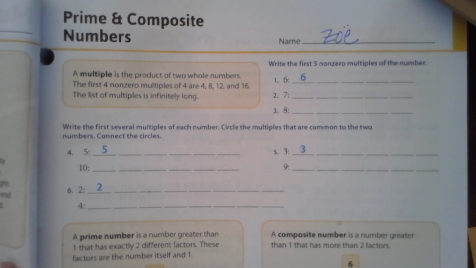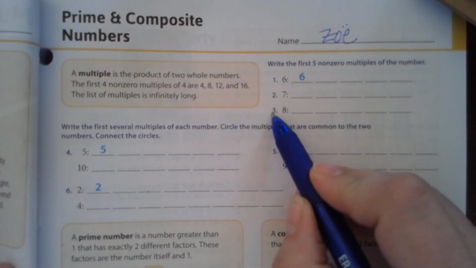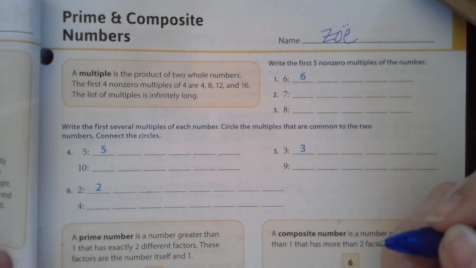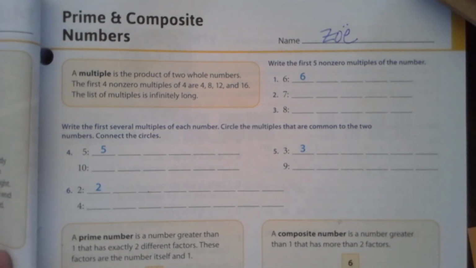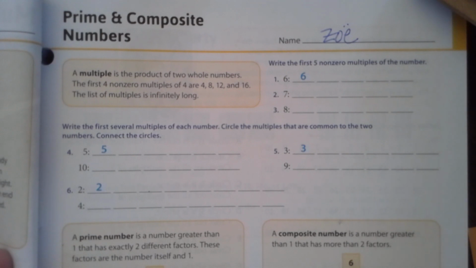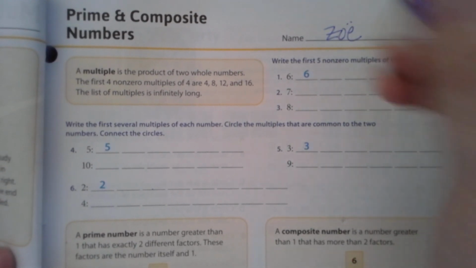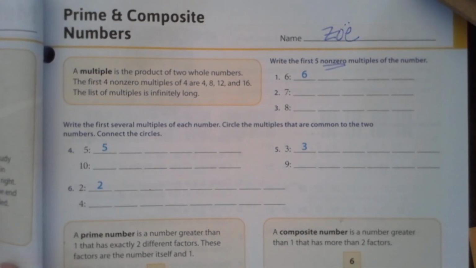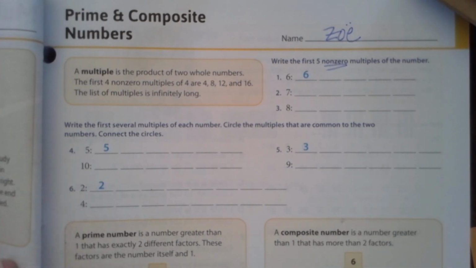Okay, so let's take a look at our first section, 1, 2, and 3. By the way, if you get these wrong, and we've gone over them in class, you're dead to me. Now, what they want you to do in 1, 2, and 3 is write multiples of these numbers, but take a look at the instructions. It says write the first 5 non-zero multiples of the number. What do you think a non-zero multiple is?